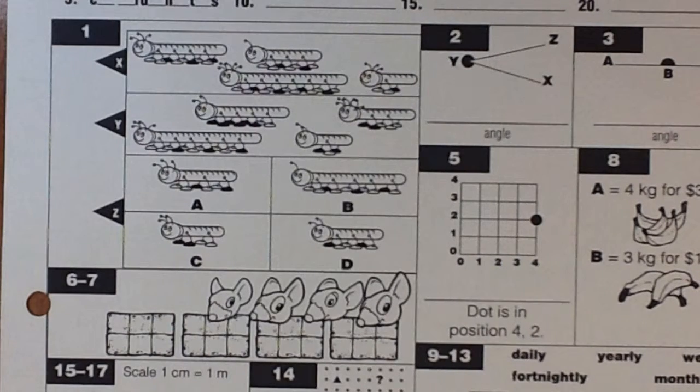Color or pattern each mouse's share differently. And you don't have to do that. But number 6, what fraction of the cake does each mouse eat? Number 7, what fraction do they eat all together?